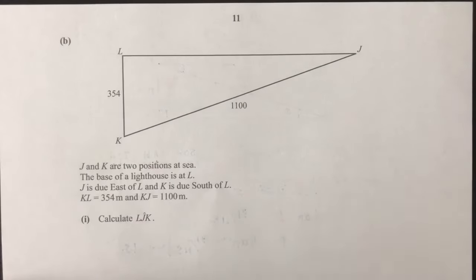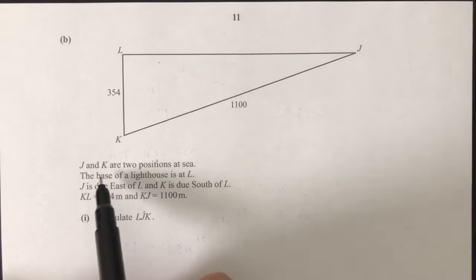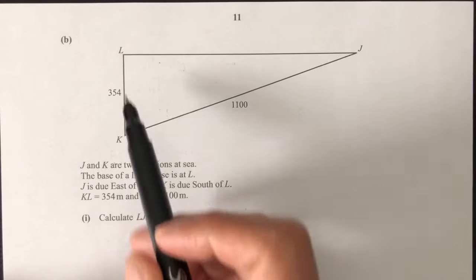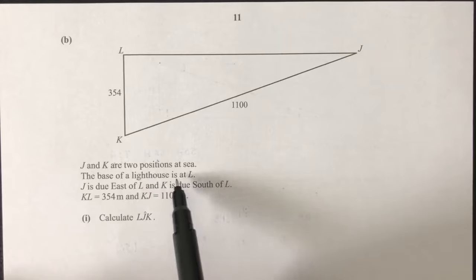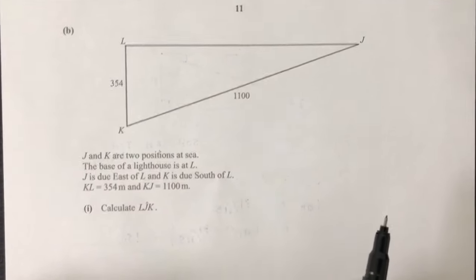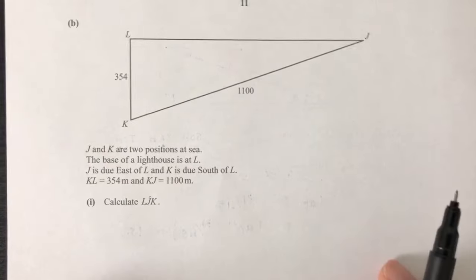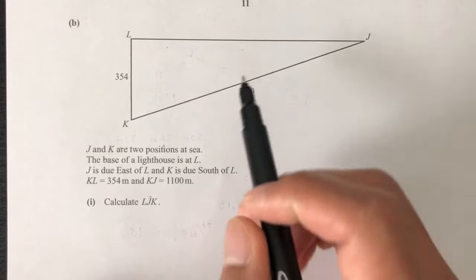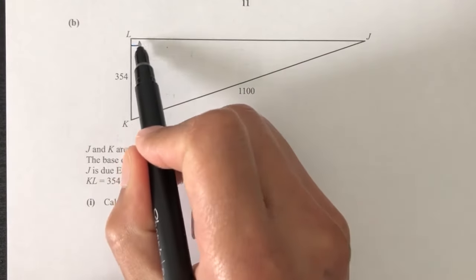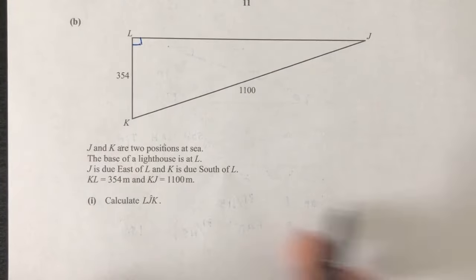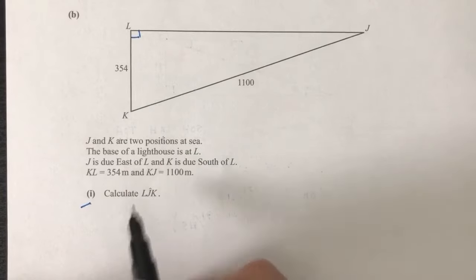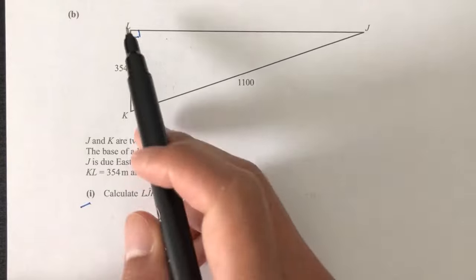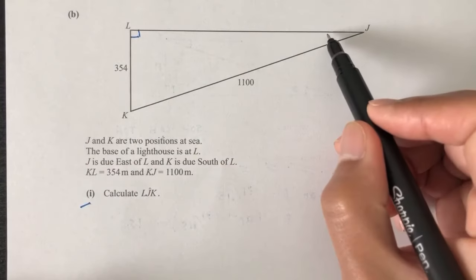So now moving on to part B. Here we have J and K, 2 positions at sea. The base of the lighthouse is at L. Now we say J is due east of L. So that will be a right angle, as you can see here. Now we have these 2 sides. Question part 1. Calculate the angle LJK. So find this angle here.